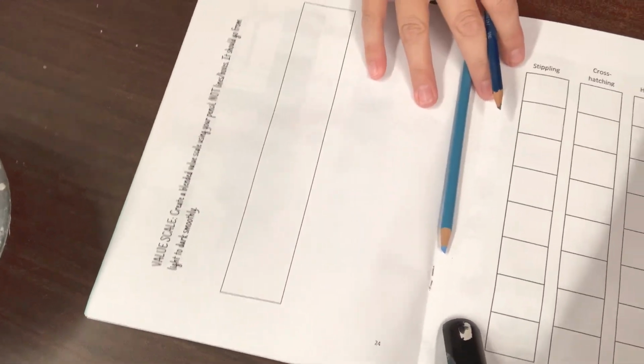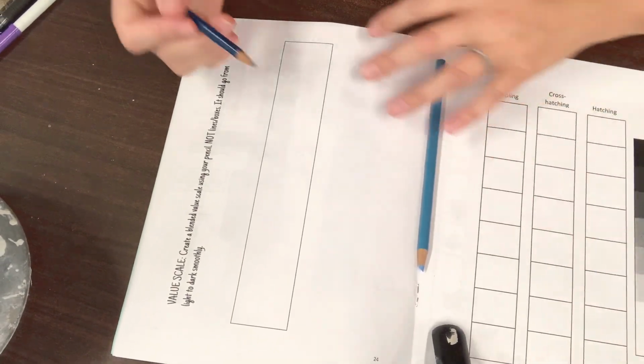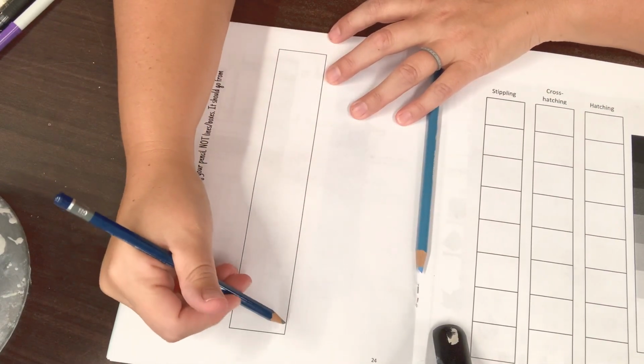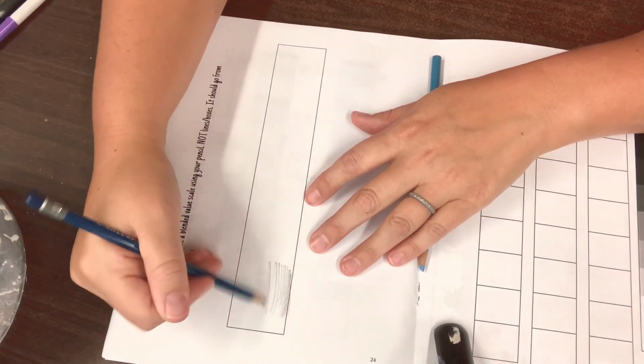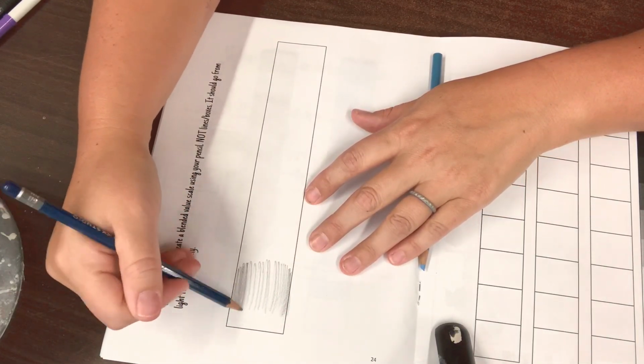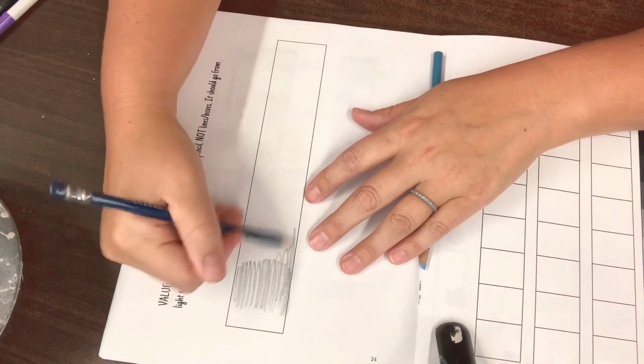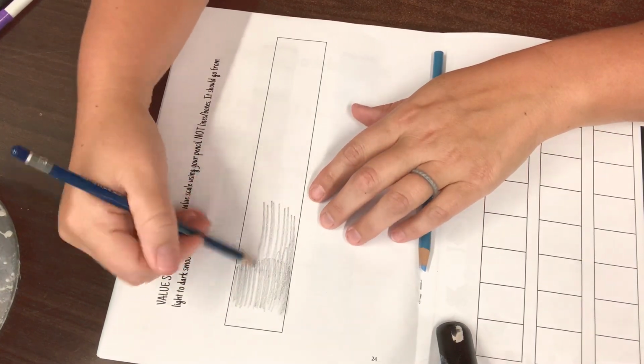Sorry, adjusting the cam, let me get that up there. So what you want to do is kind of the same thing. We're going to start down here with a super light amount of graphite on our paper, and again, you can always add more.